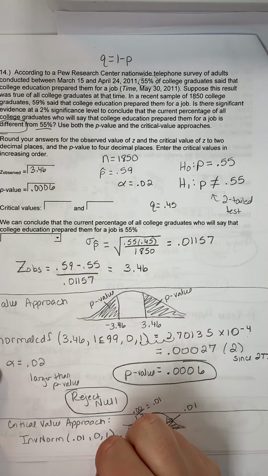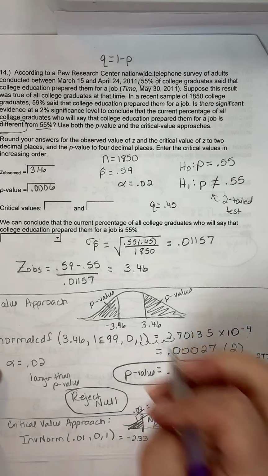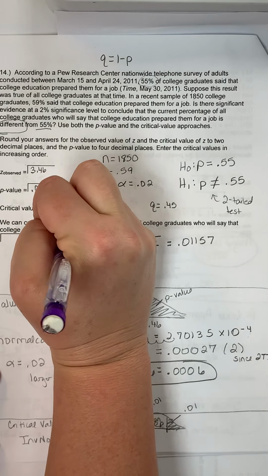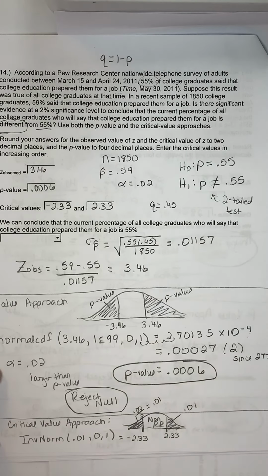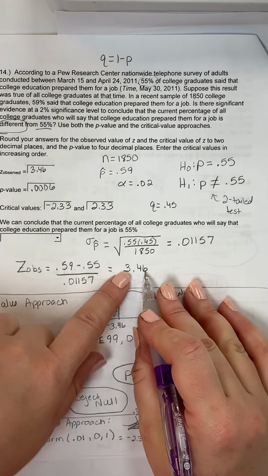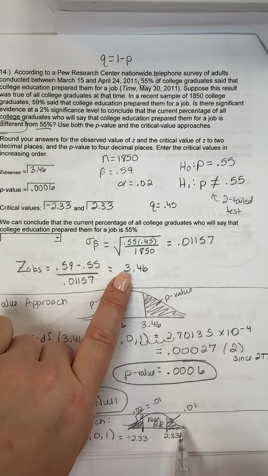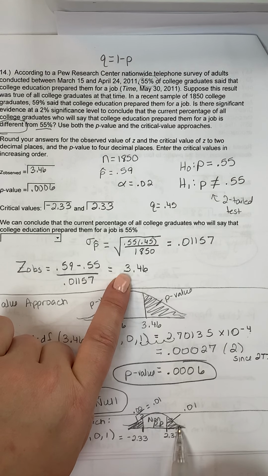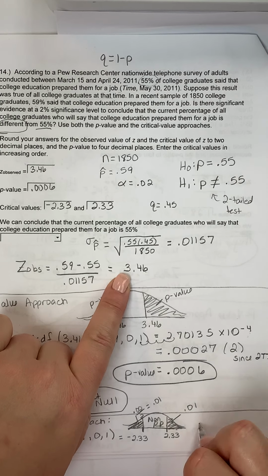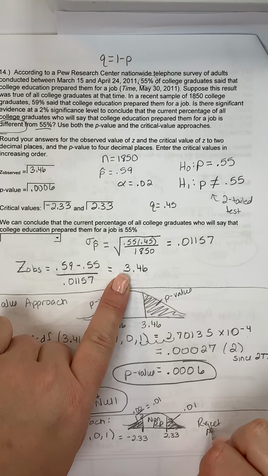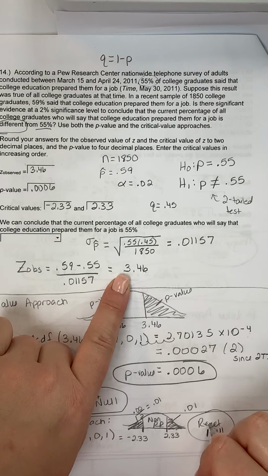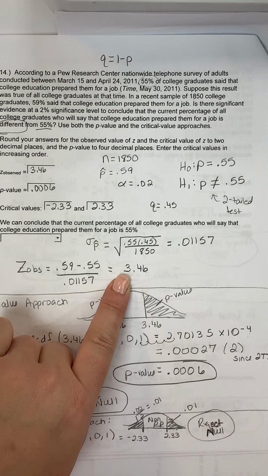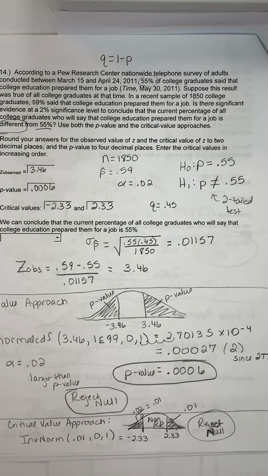Okay, so I'm going to have a negative 2.33 and a positive 2.33. Now I take my z observed. Where does z observed fall? Over here, 3.46. That's definitely the rejection region. So again, I'm going to reject my null. Reject my null. Okay. All right, so what does this little drop-down box up here talk about?